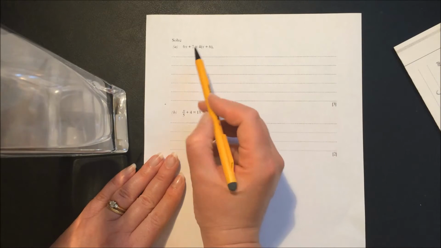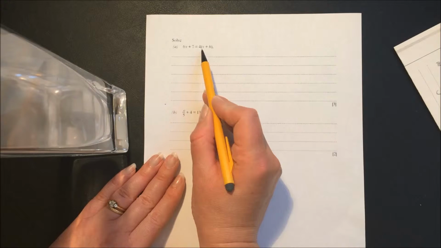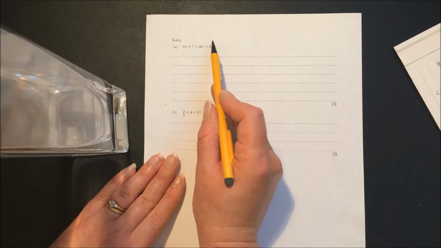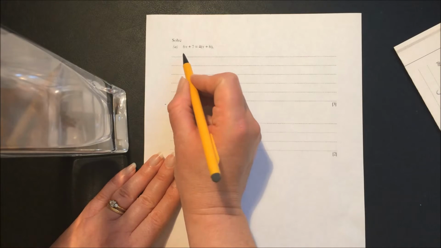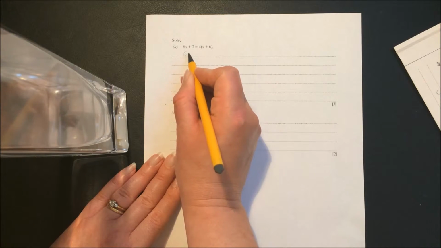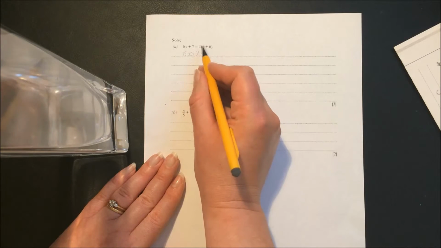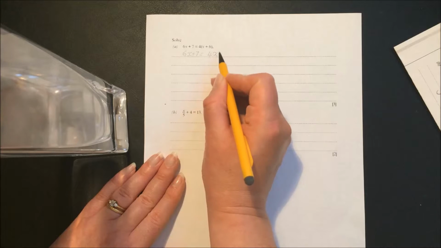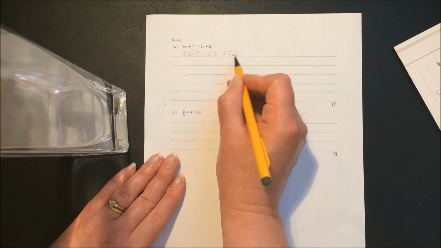The first one says solve 6x plus 7 equals 4 multiplied by x plus 6. So we're going to work out what x is, so what we'll do is we'll multiply out the bracket and then we'll collect the terms together and solve the equation. So first things first, let's multiply out that bracket. On the left hand side we've got 6x plus 7. On the right hand side, multiplying out the bracket, 4 multiplied by x is 4x. 4 multiplied by positive 6 is positive 24.